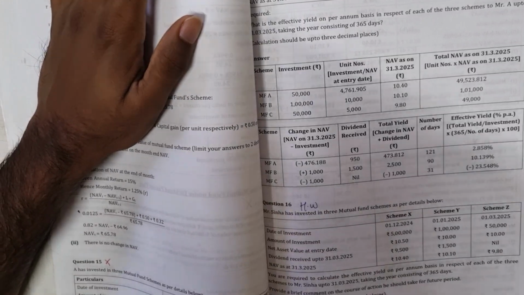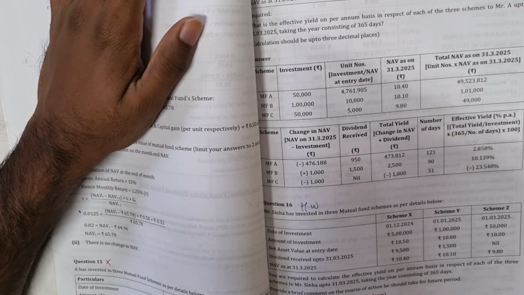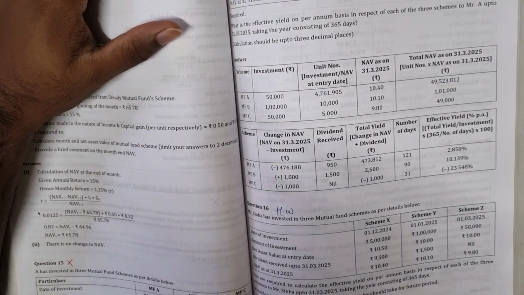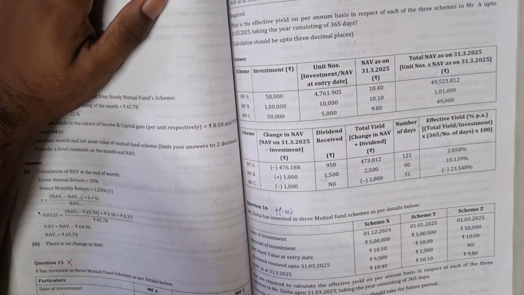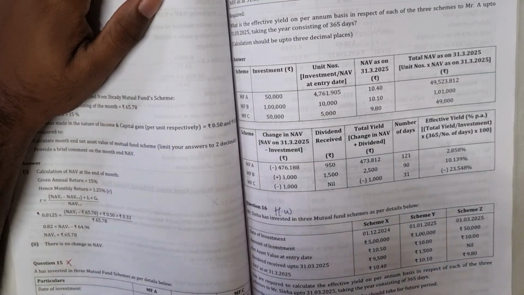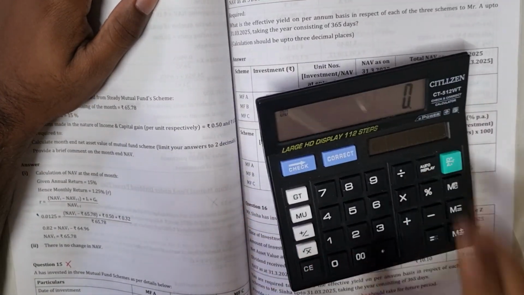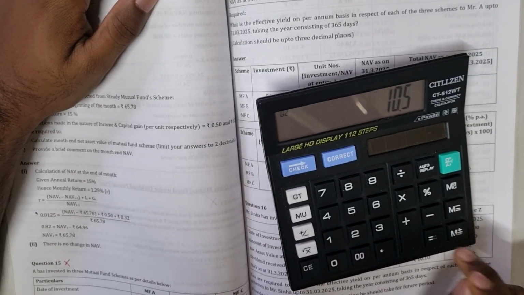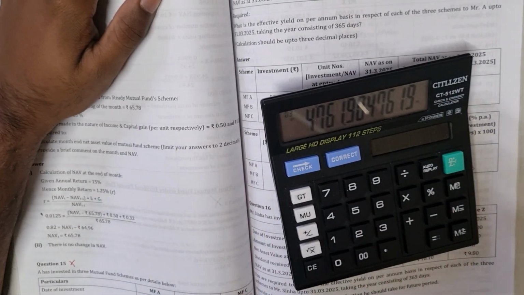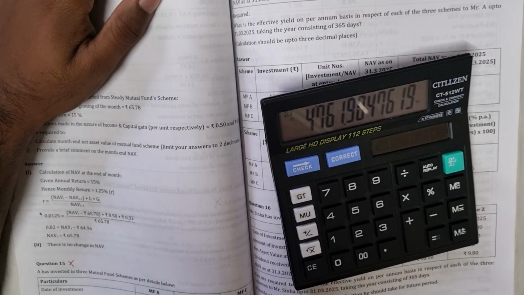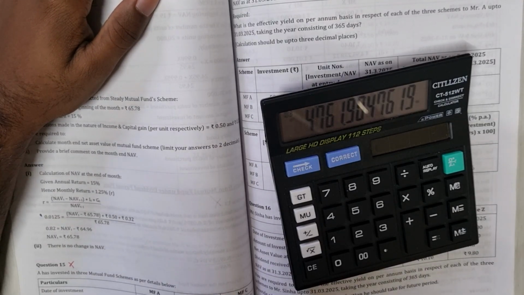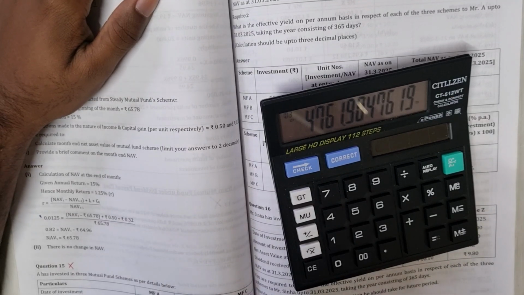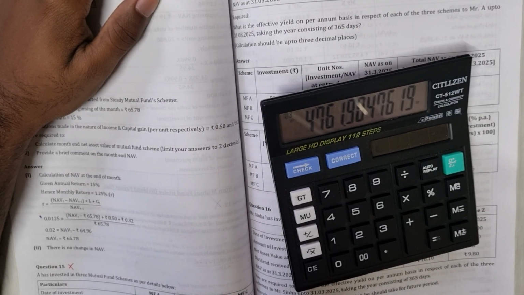See, A has invested in 3 mutual fund schemes as per the details below. The date of investment is 1/12/2021, and the amount of investment is given. The NAV at the entry date is given as 10.5. So I would have held 4761.90 units of this share. Dividend received at the end is 950, and NAV as on 31st is 10.40.